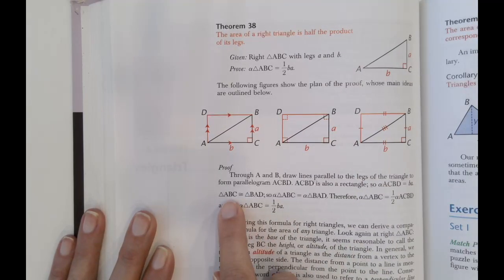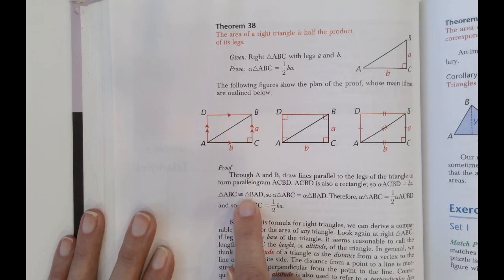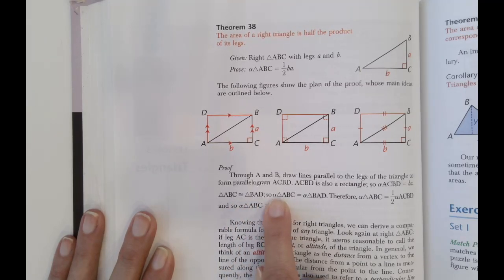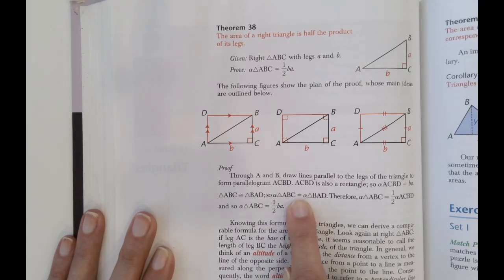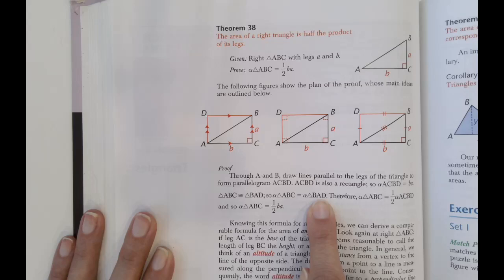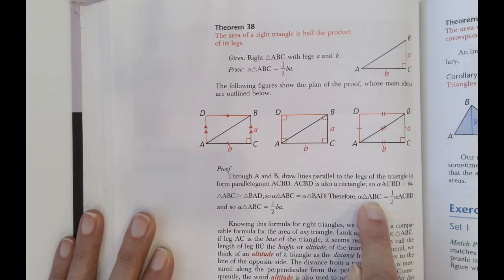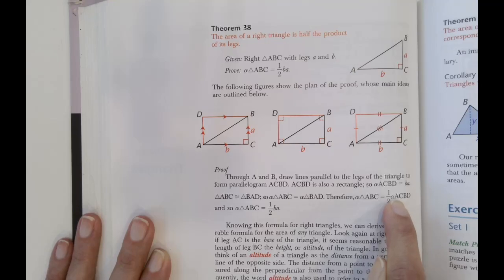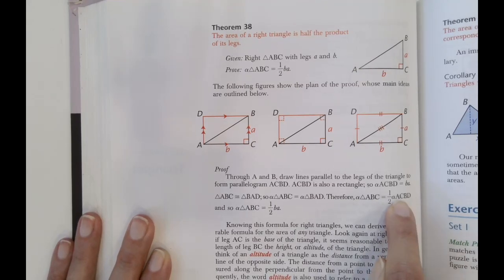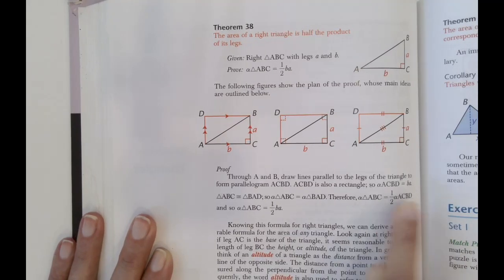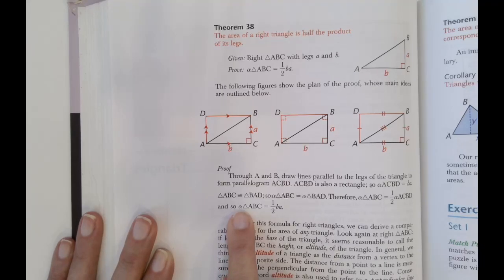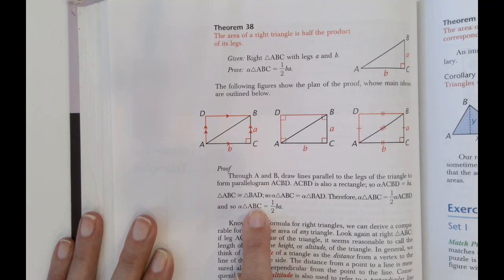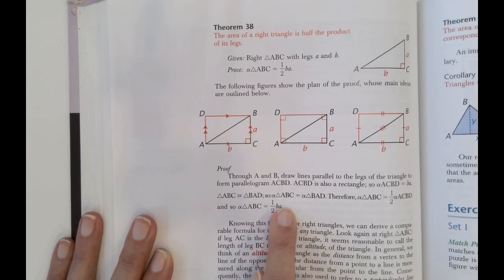So triangle ABC is congruent to BAD, and therefore the area of ABC is equal to the area of BAD. And so the area of triangle ABC is half of the area of the total rectangle ACBD. And so the area of triangle ABC equals 1/2 base times height.